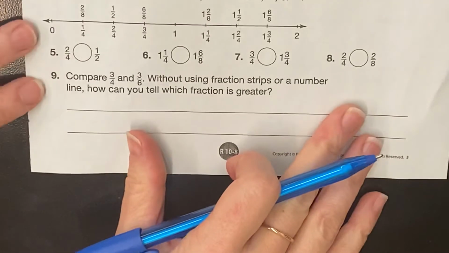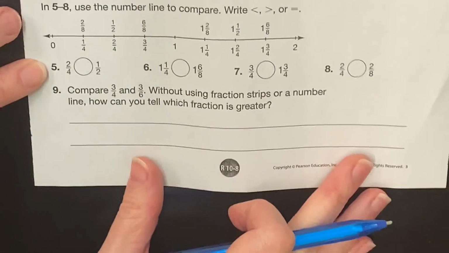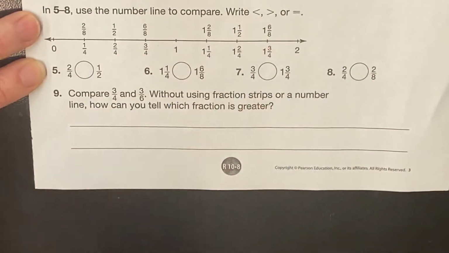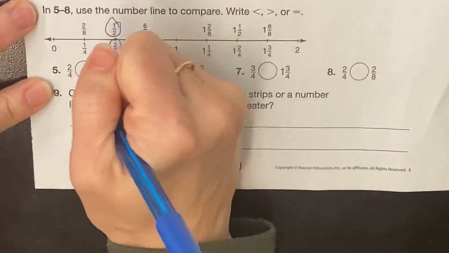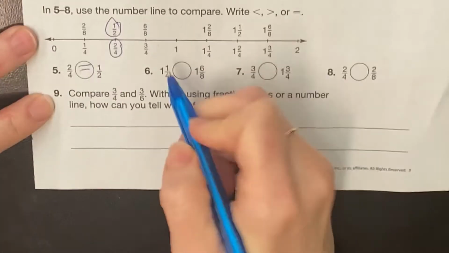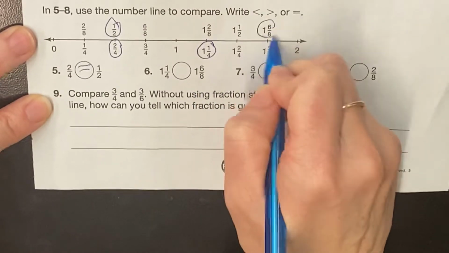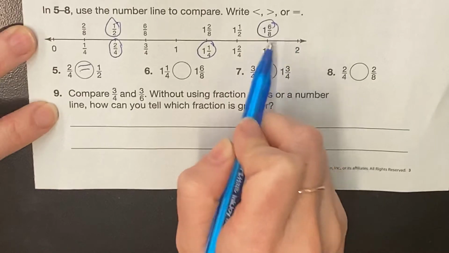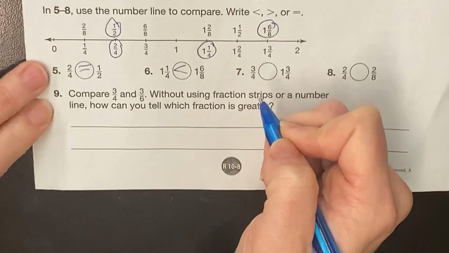Okay, let's move on to using the number line to compare. Number 5, I'm looking at 2/4 and 1/2. They are equal. 1 and 1/4 and 1 and 6/8. 1 and 6/8 is closer to the whole number 2, so 1 and 6/8 is greater than 1 and 1/4.